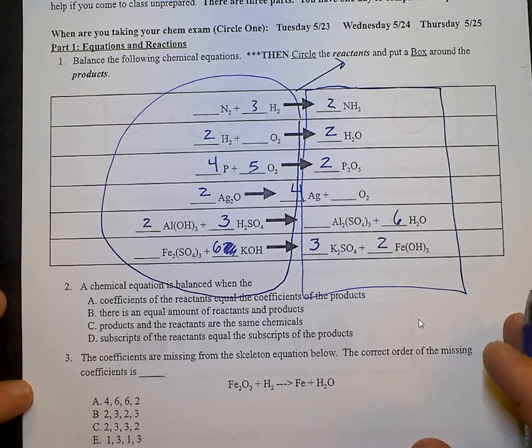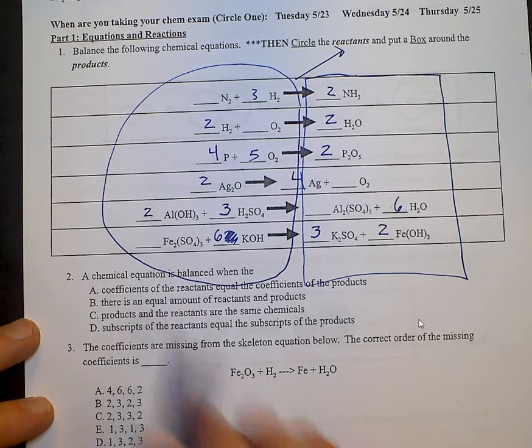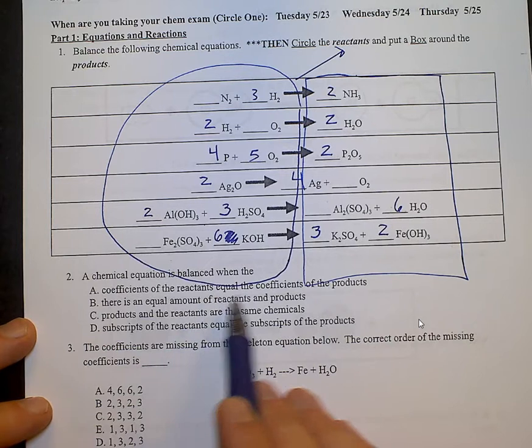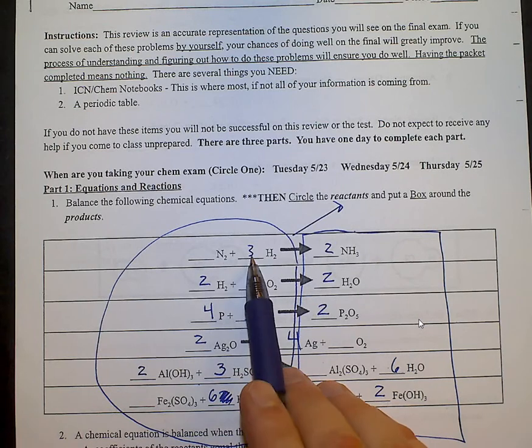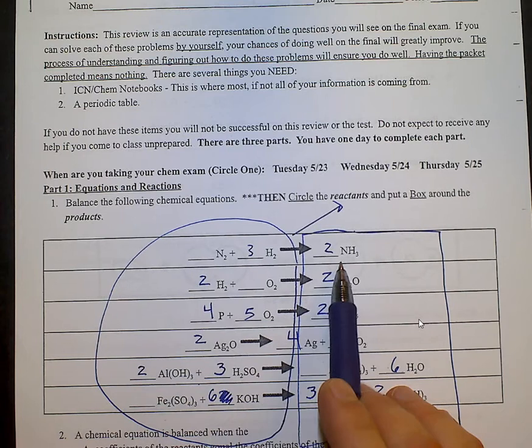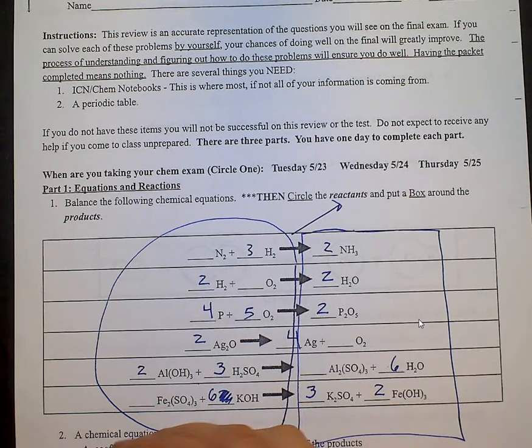Number 2, technically none of these answers are right. The chemical equation is balanced when coefficients of the reactants equal the coefficients of the products. That's not right. 3 plus 1 would be 4. There's only 2 on this side. This is balanced. A is wrong.